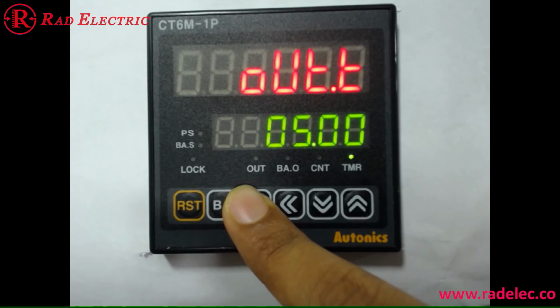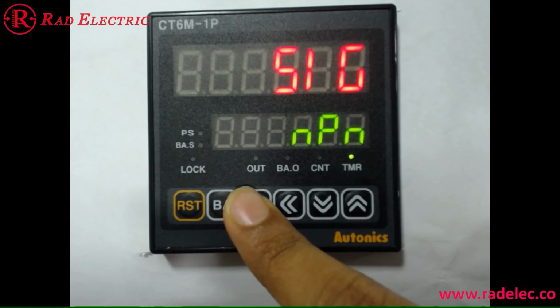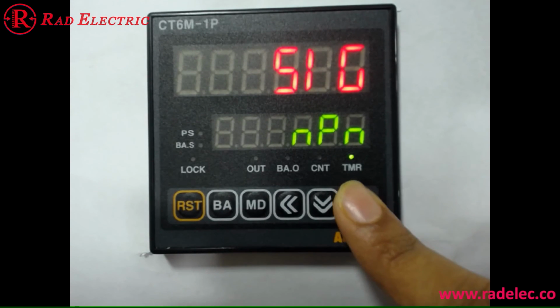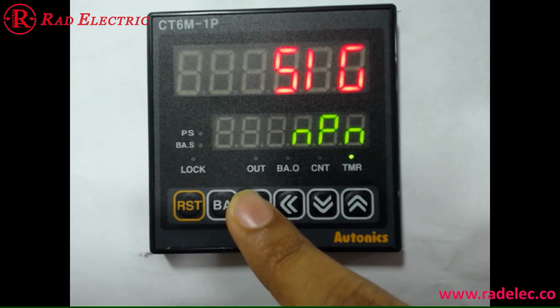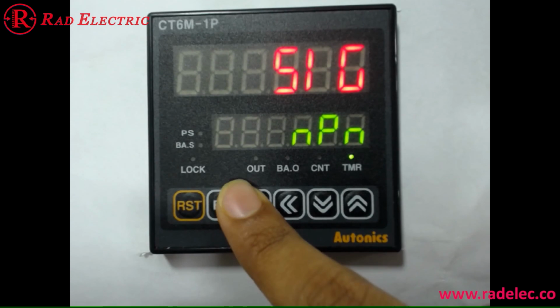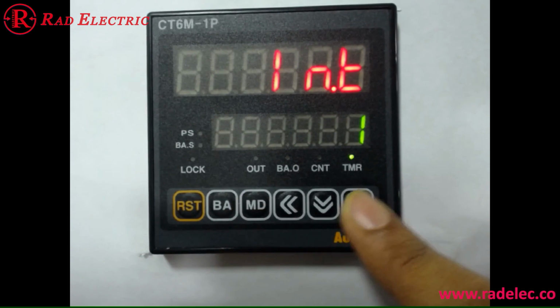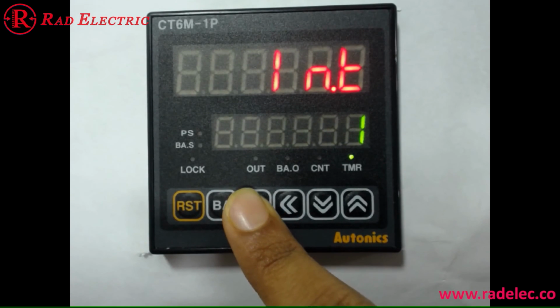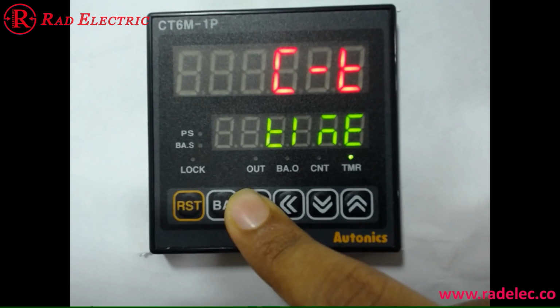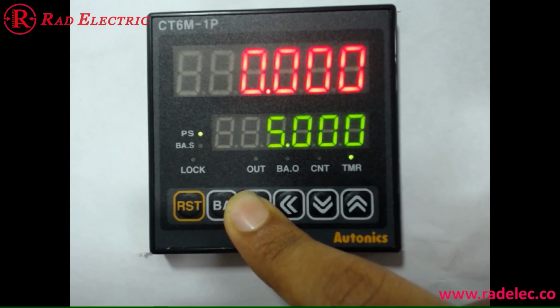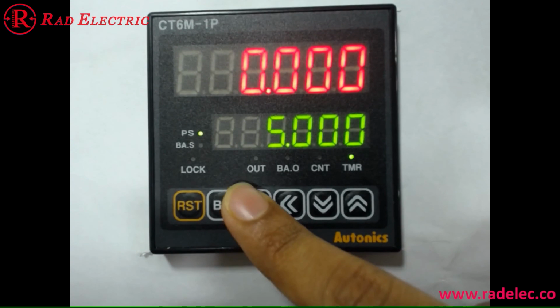Then again single press, we will get the input option like NPN or PNP. So depending upon the switch settings we can select the input option. Then again single press MD button, and again single press MD button. Next comes the lock function. We can disable or enable the keys on the counter panel through this lock function. Then again press MD button for 3 seconds and come out of the parameter settings in the run mode.